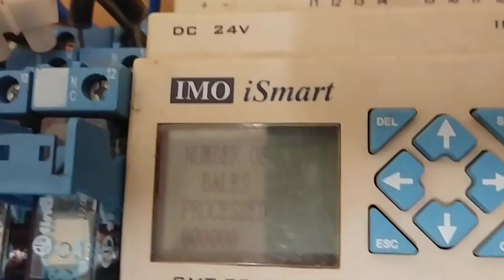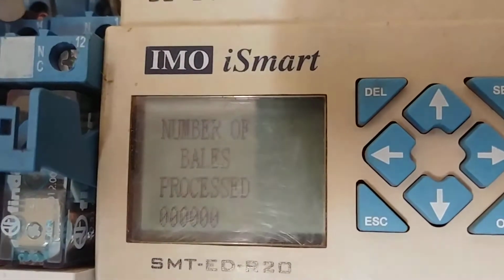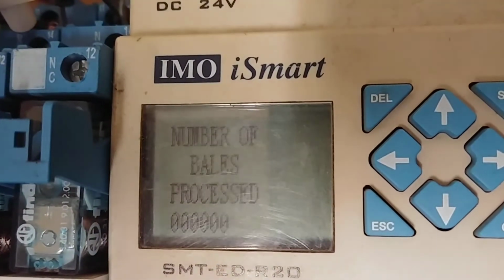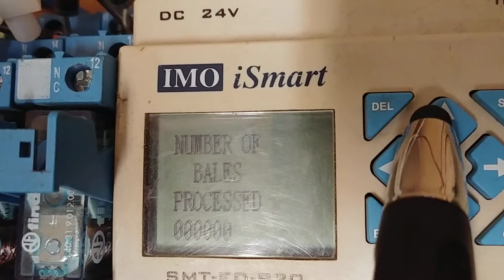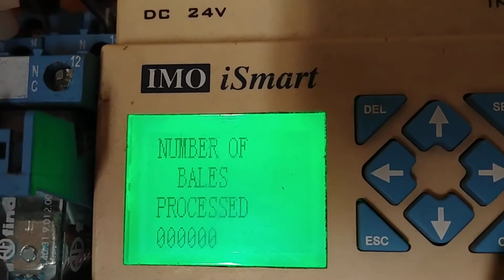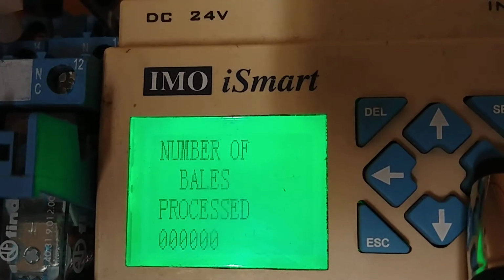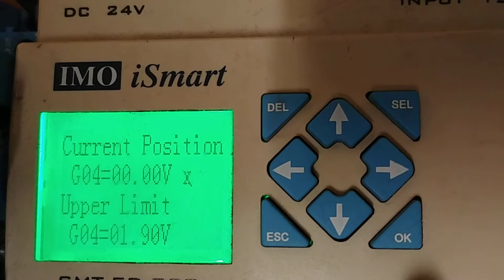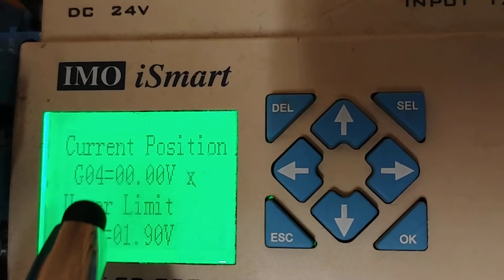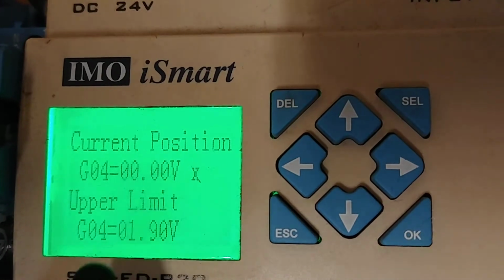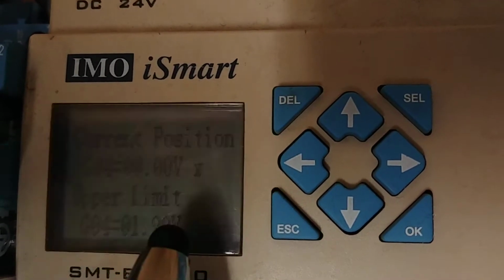Here we're going to show you how to adjust the upper limit setting on the arm. So we're in the original screen right now. We'll just turn the light on. There's bales processed. Now we're going to click the right button. And here you see we got the current position, so wherever the arm is sitting, you'll make a reading right here.